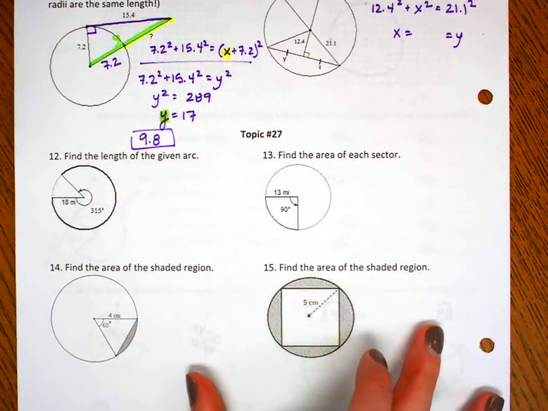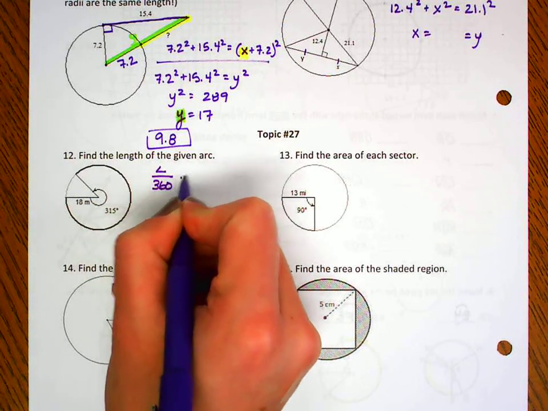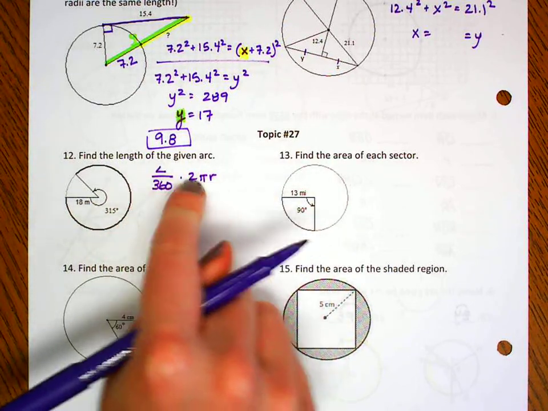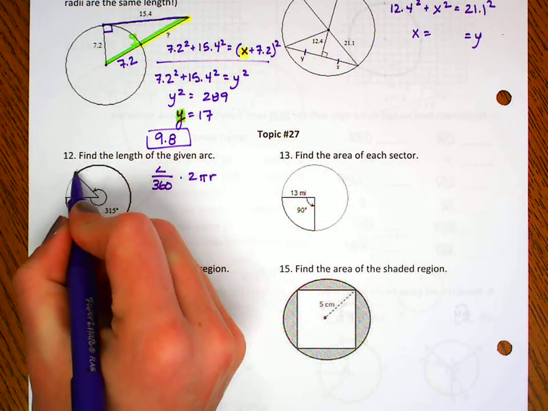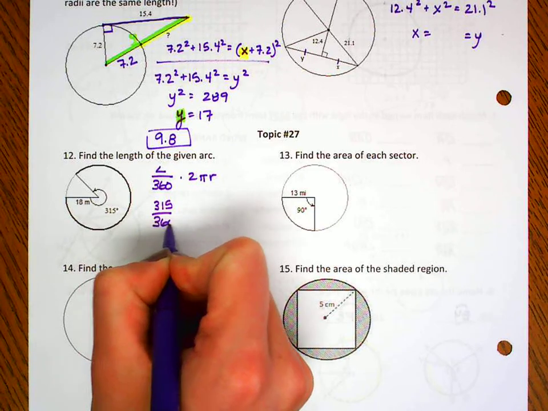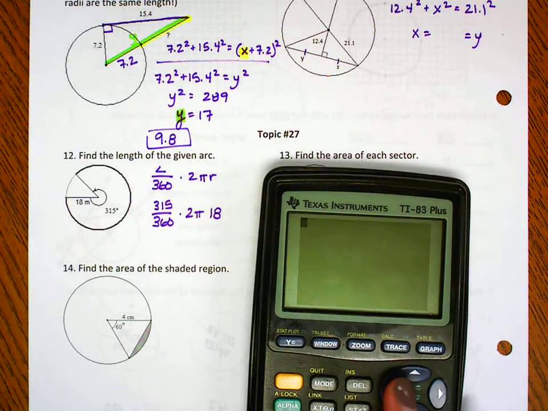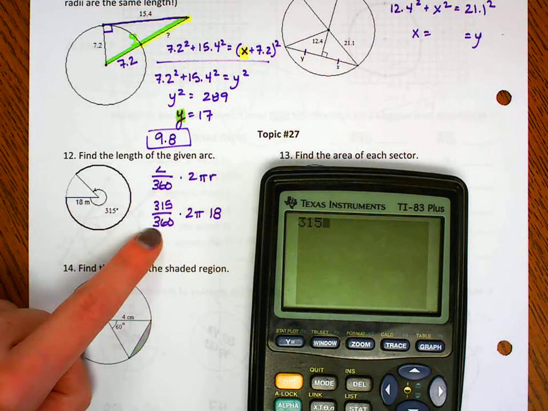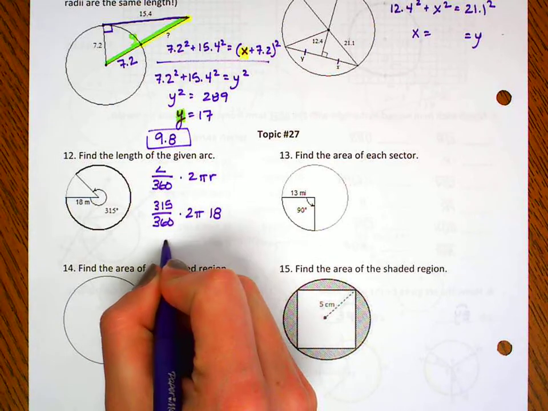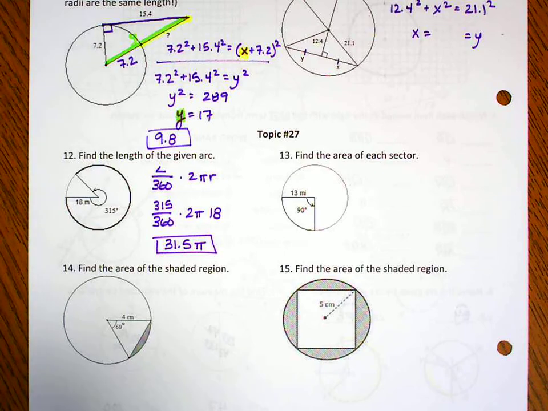Okay, arc length. So arc length, remember, is angle over 360 times 2 pi r. It's a fraction of our total circumference, the total outside. Well, this bolded part here is 315 degrees. My radius is 18. So in my calculator, I'm literally just going to type in 315 divided by 360 times 2 times 18. And I get 31.5. I didn't type in my pi. Leave that at the end. 31.5 pi. That's leaving it in terms of pi.